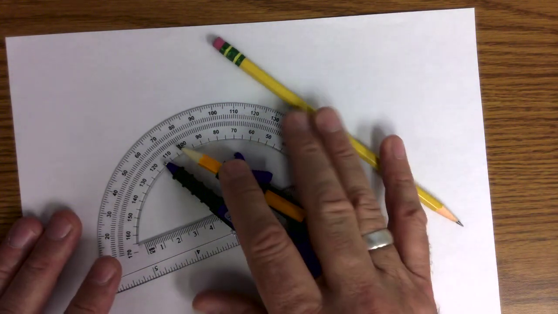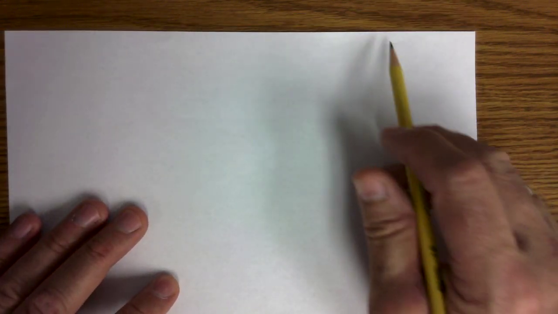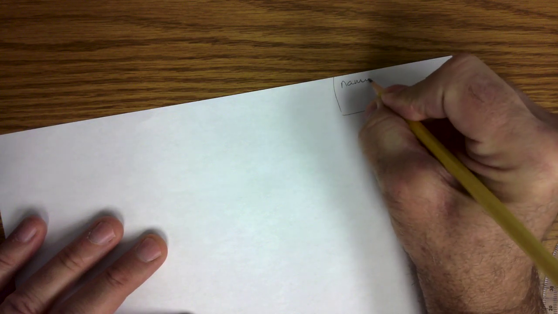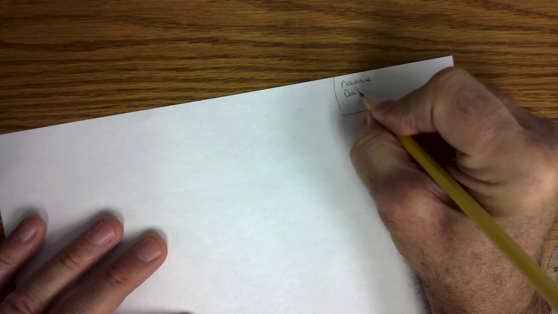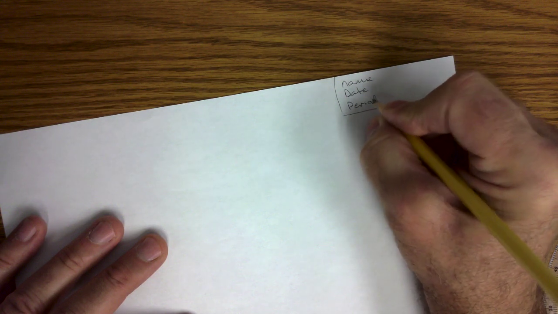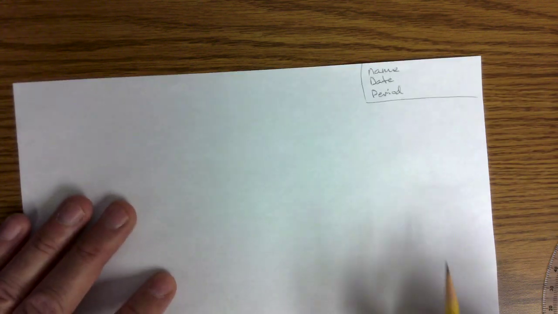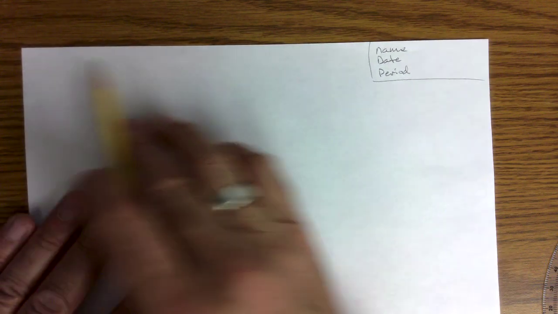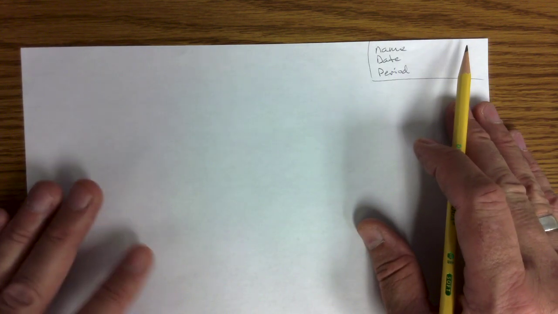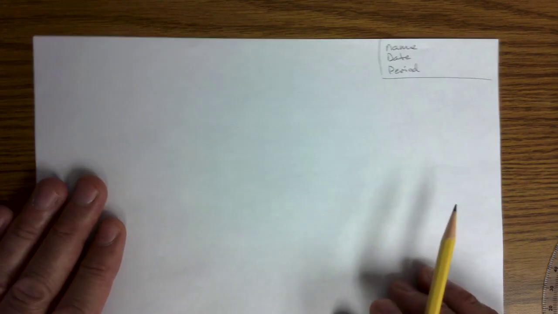So in this one, first off, in the top right corner, you're going to make a little box for your name, the date, and the class period. Those are essential for any assignment you turn in. Okay, name, date, class period, along the long edge, in the top right corner.